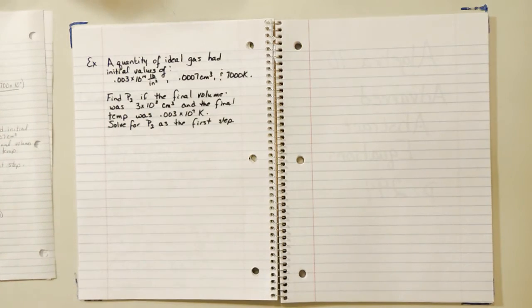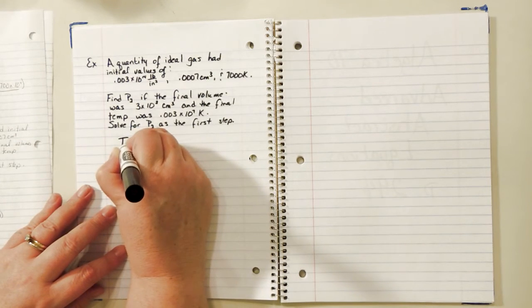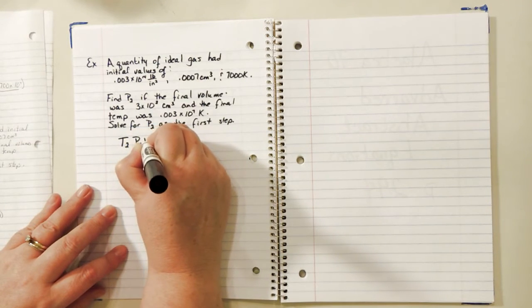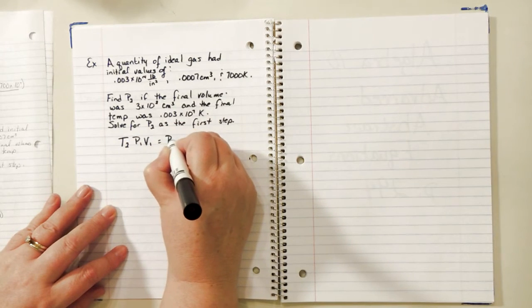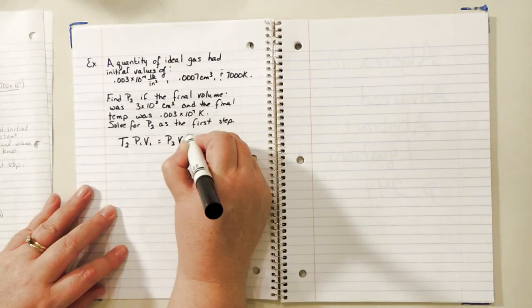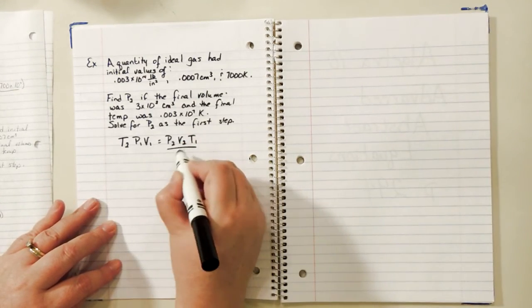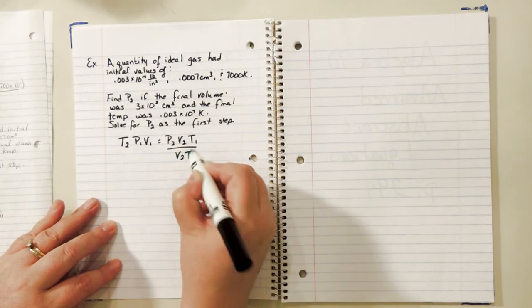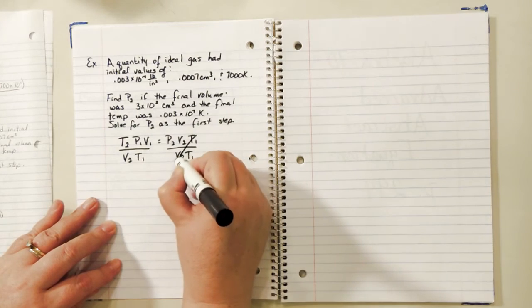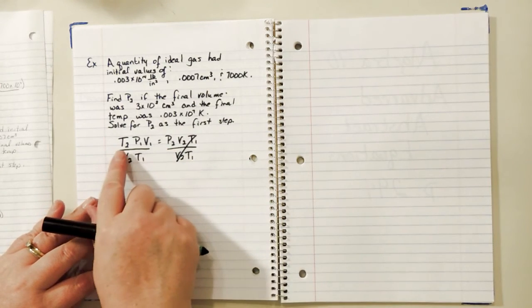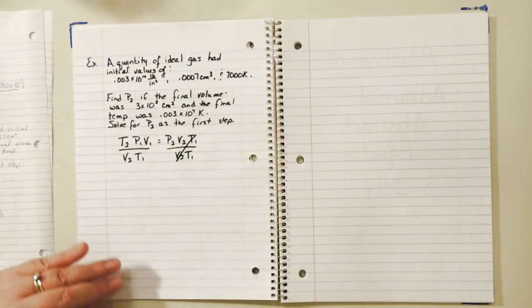Okay, we're going to start with this form of the equation. T2 P1 V1 equals P2 V2 T1. We're going to solve for P2, so we're going to get rid of the V2 and the T1 and put them over here. Okay, so P2 equals T2 P1 V1 over V2 T1.